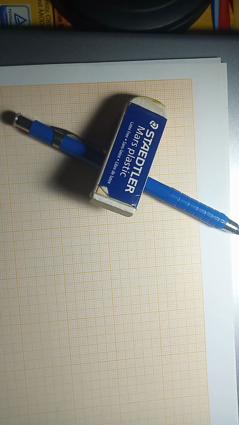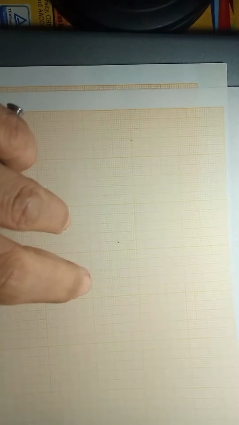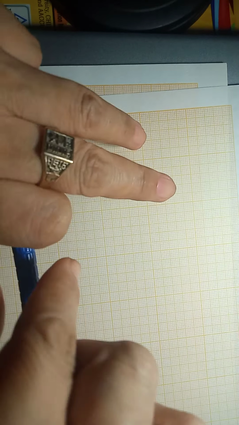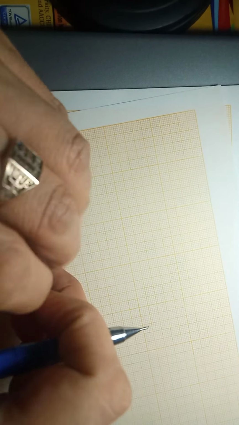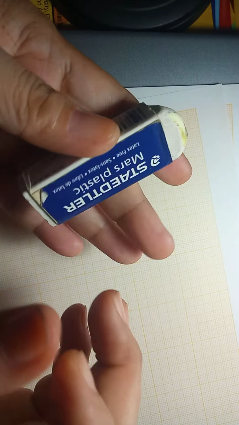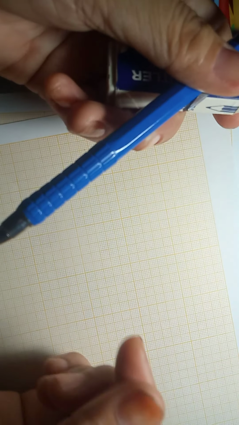Good day. We're going to make our Gothic lettering. So we need our cross-section paper. This one. I prefer cross-section paper because this is more detailed compared to graphing paper. Another material that we need is the eraser and also our mechanical pencil.